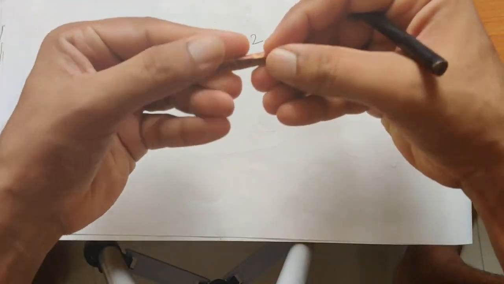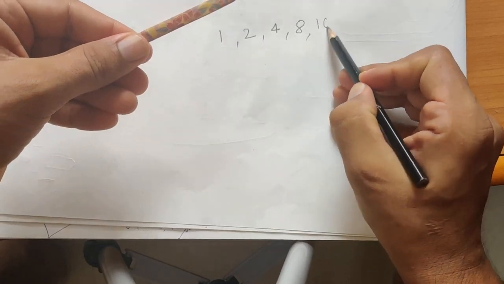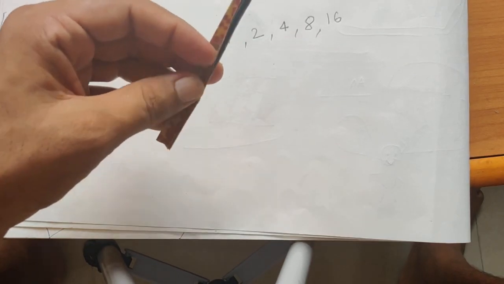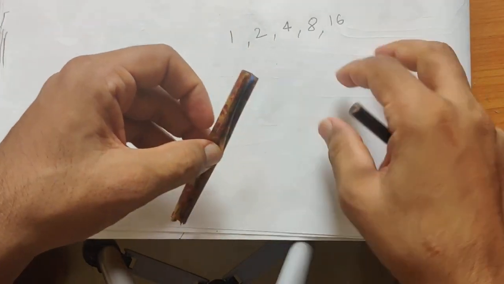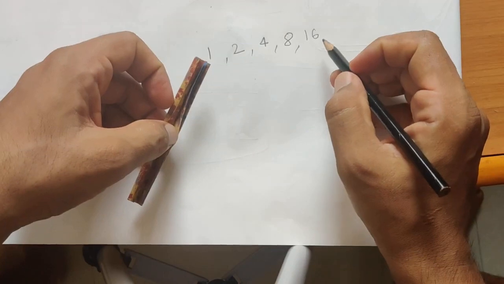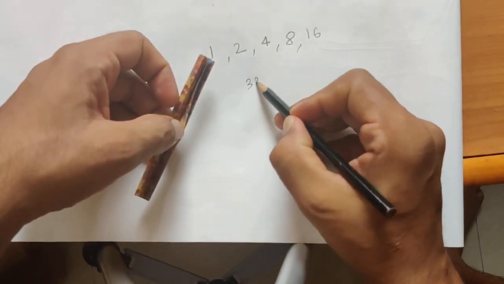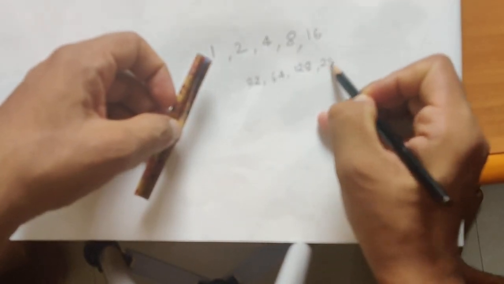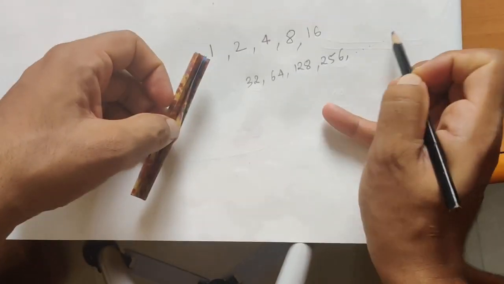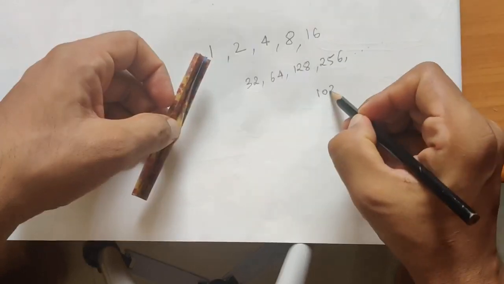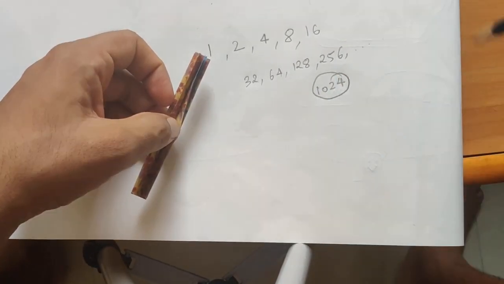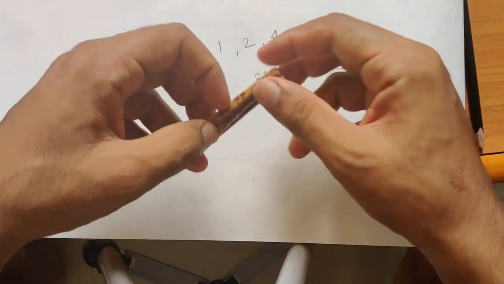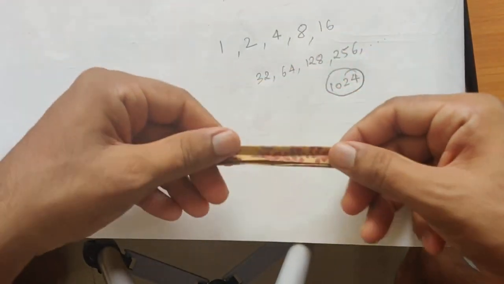What will happen if you fold it one more time? Do you know? You'll get 16. Wow, that's amazing. And it can go on and on and on all the way. These are called powers of 2. And these numbers, where will they go eventually? 32, 64, 128, 256. It goes on and on and on. By 10 folds, you'll get this magical number. My God, you can make it into 1024 pieces just by folding it 10 times.